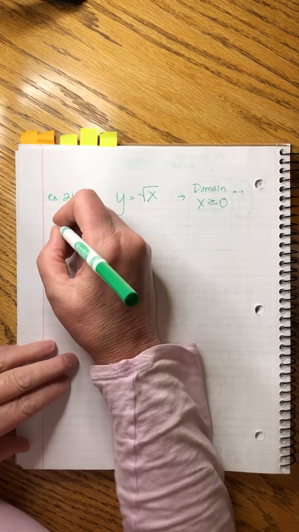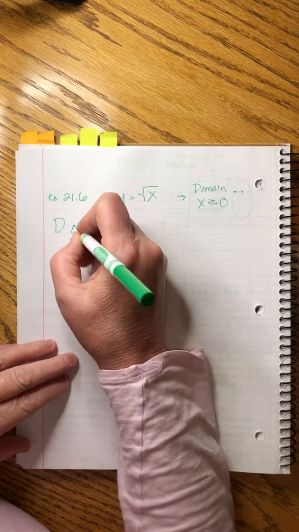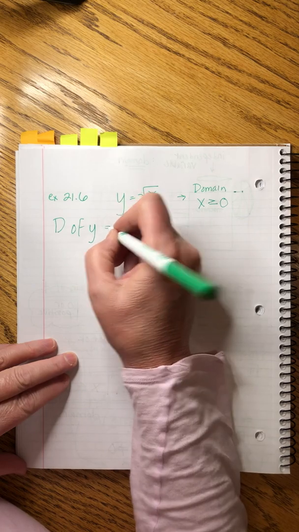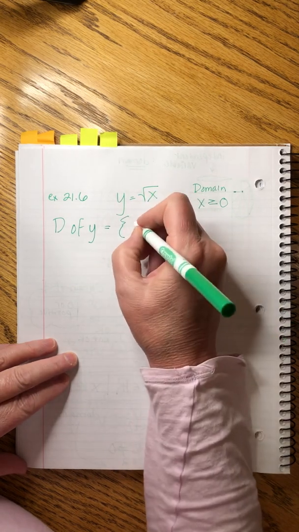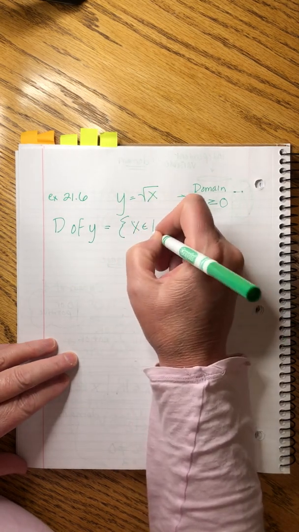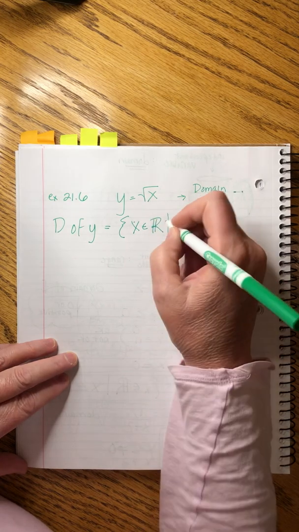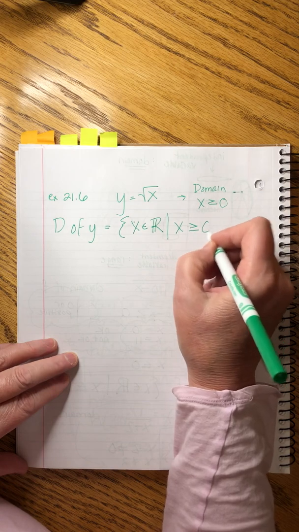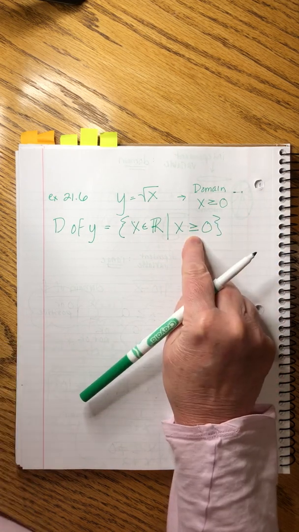So I'm going to write it in fancy language. Domain of y is the set of all numbers where x is an element of the reals such that x is greater than or equal to 0. 0 is okay, so we put that there.